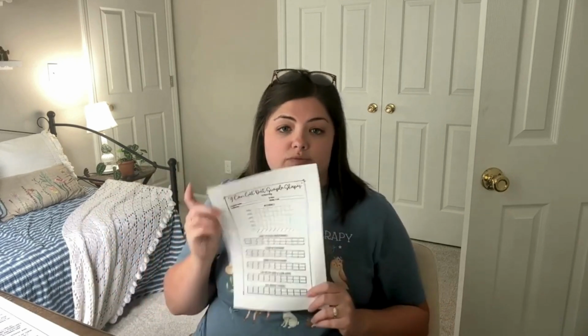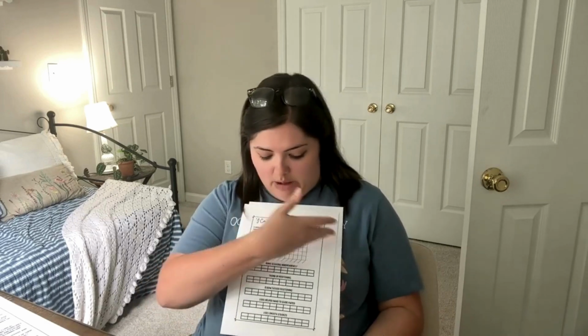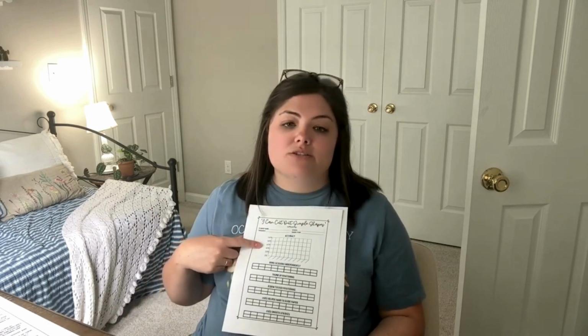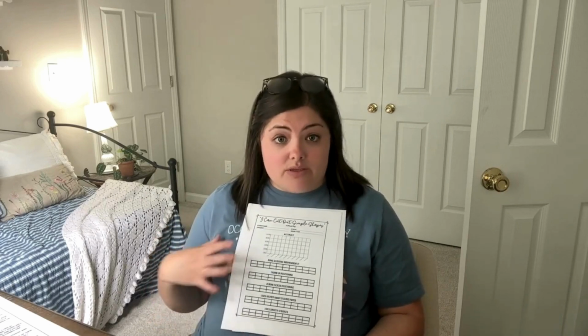Then the next page is usually where I start if I'm going to staple a resource or a whole bunch of resources together. This is going to be the page on top. So let's say I'm working with Tommy and his goal is to be able to cut out simple shapes. I'm going to fill out his information and this is going to be his data graph so I can visually see throughout the year where he's at with these different skills.